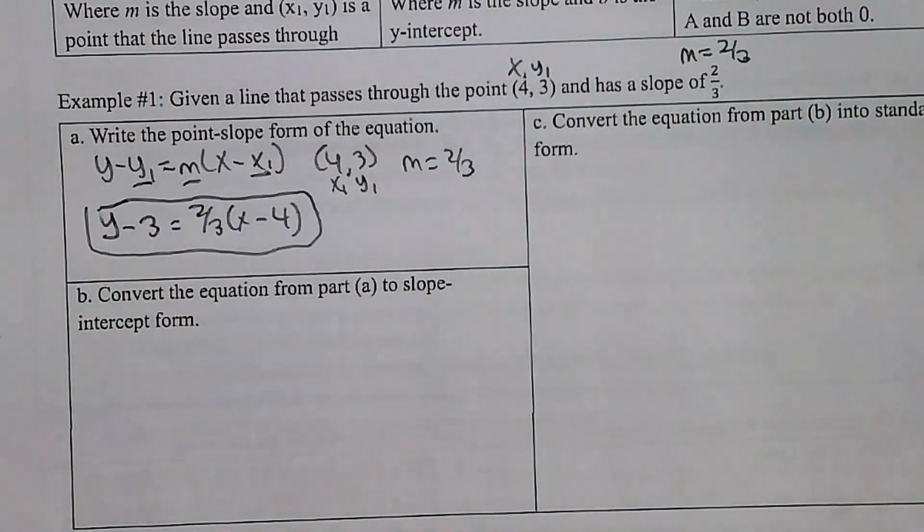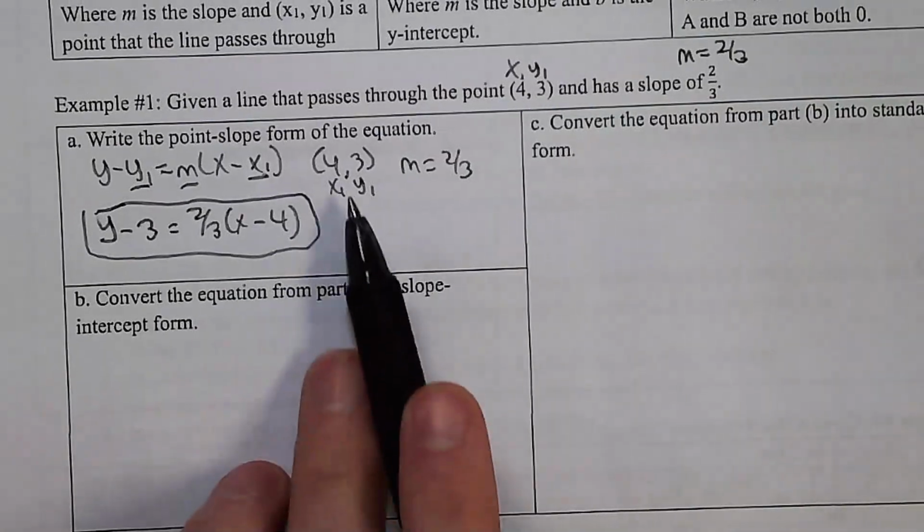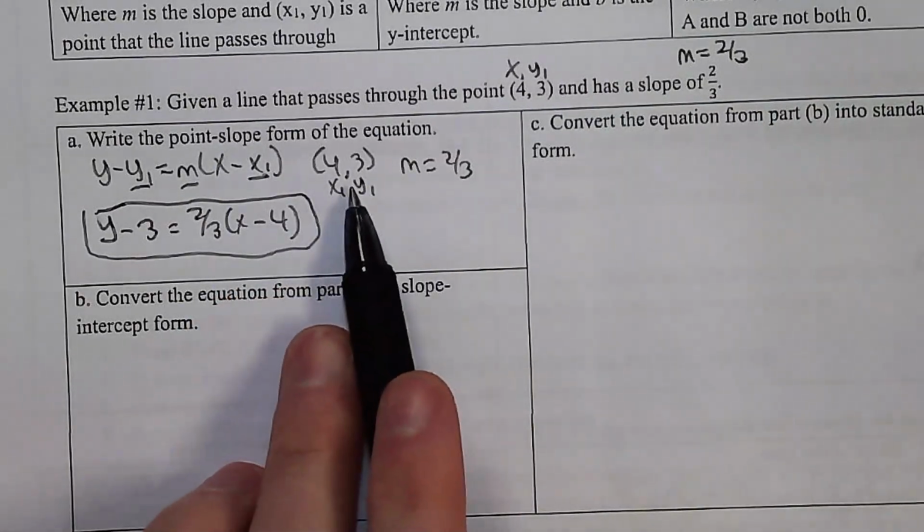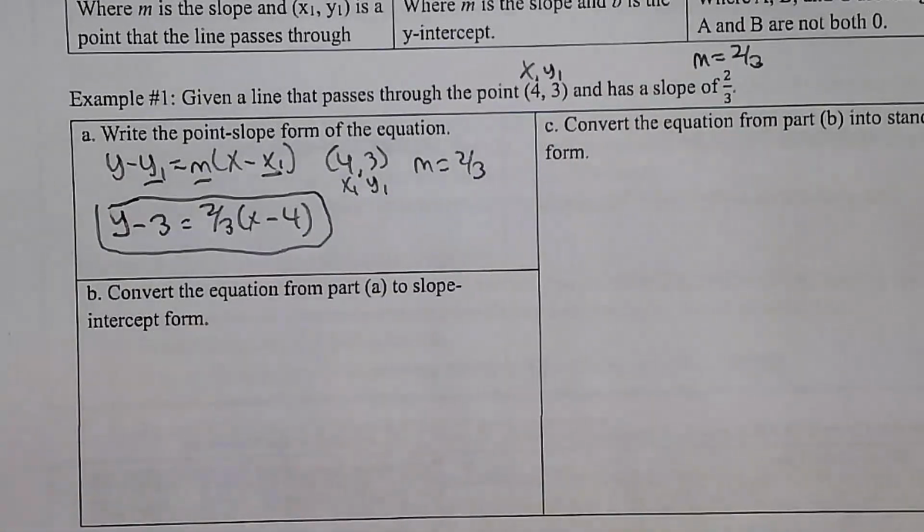That's it for that, okay? So just plug in your point, and that's why they call it point slope form equation, because you plug in your point and your slope, and it's in that form, okay? Easy money. Y'all got this. Y'all are going to do so good at this.